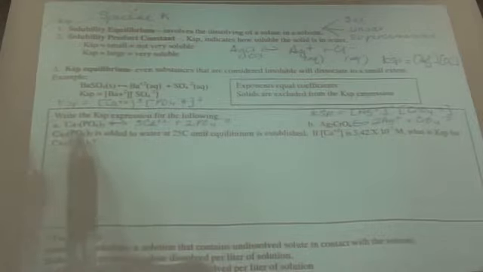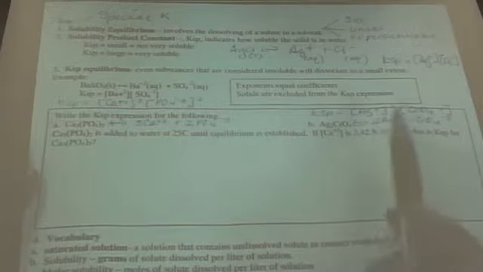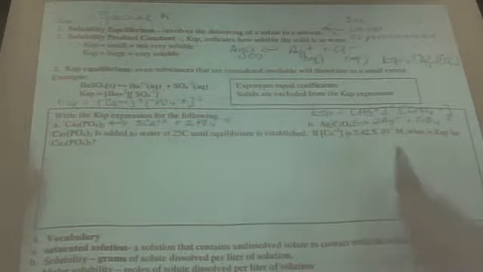Silver chromate dissolves into 2 silver ions and 1 chromate ion. Turns out I'm doing both of these for you because I'm filming and don't want to stop. So KSP is equal to the silver ion raised to the 2nd power and the chromate ion raised to the 1st power. Okay. Calcium phosphate is added to water at 25 degrees C until equilibrium is established. That would be this. If at equilibrium the calcium plus 2 ion is 3.42 times 10 to the negative 7th molar, what is the KSP for calcium phosphate?